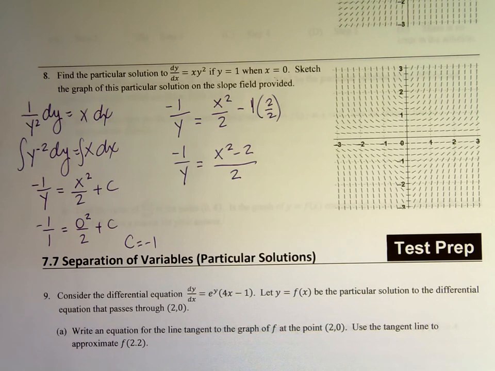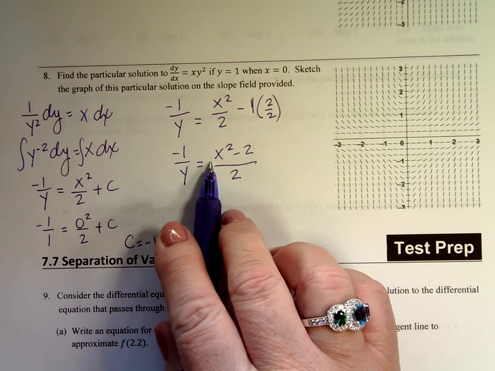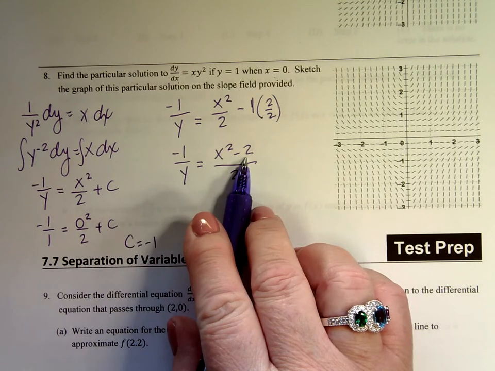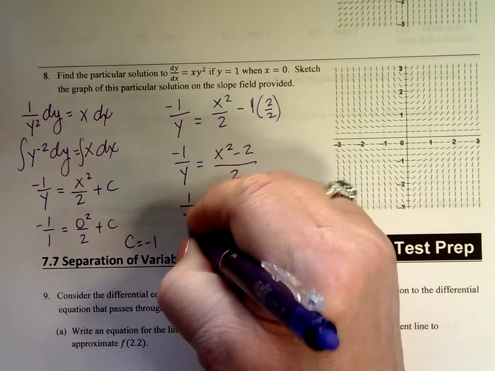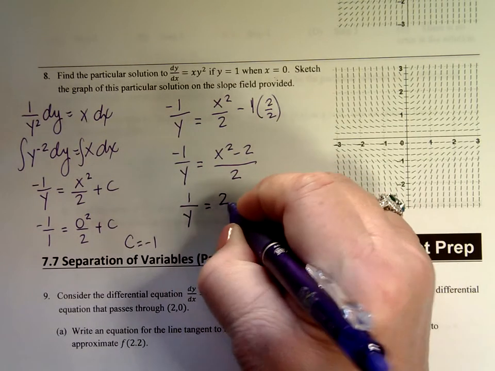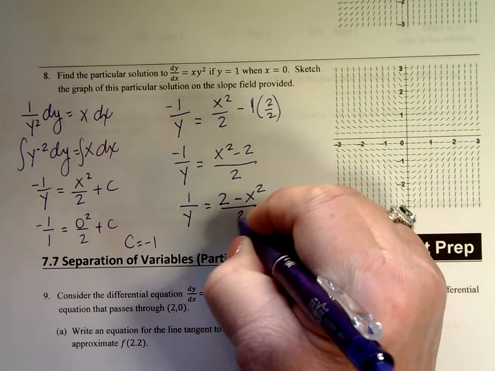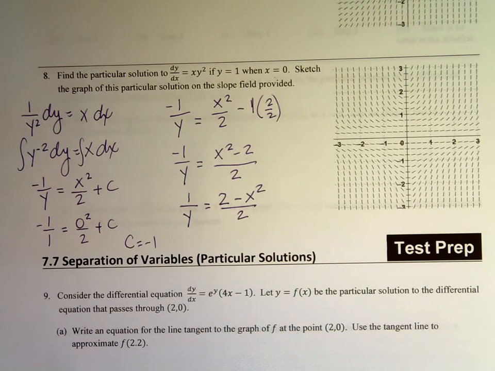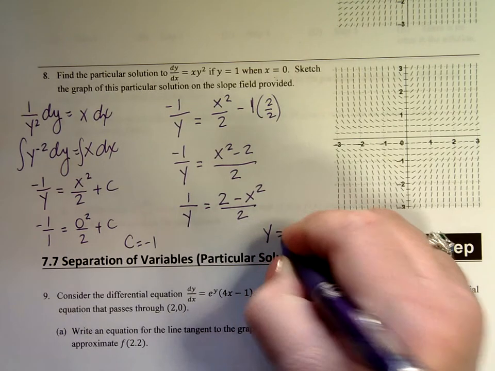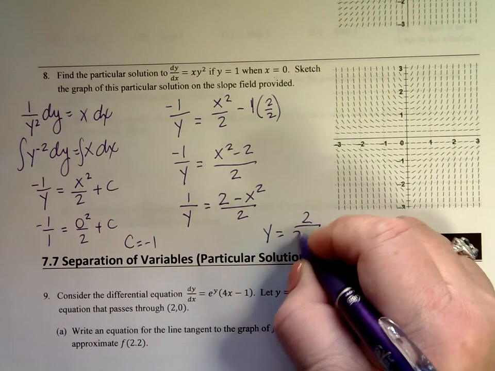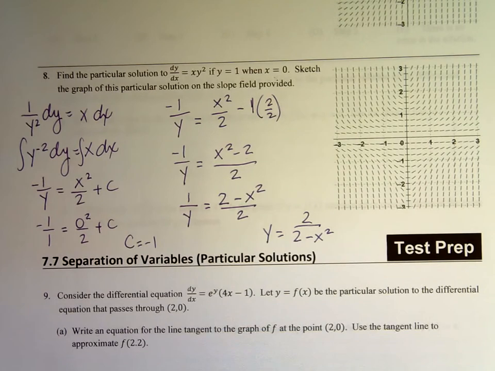Then I'm going to play the negative game. We saw that in one of the examples. This needs to become a negative x squared. This needs to become a positive 2. That's going to give me this: 1 over y equals positive 2 negative x squared over 2. And so I'm going to flip them. Get y equals 2 over 2 minus x squared. So there you go.